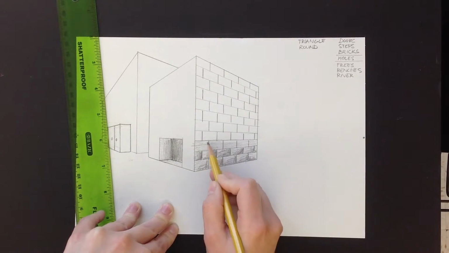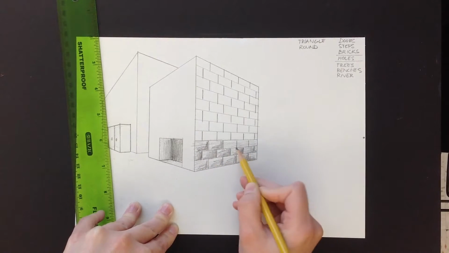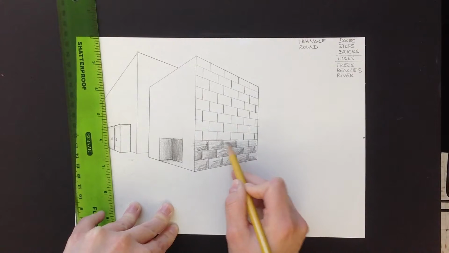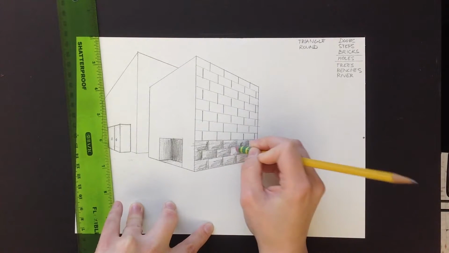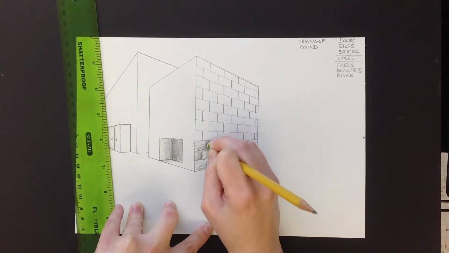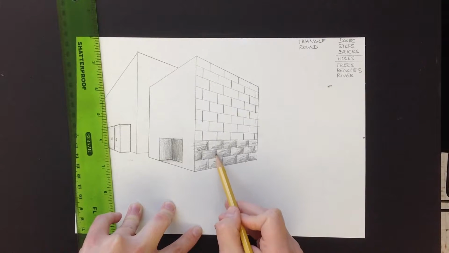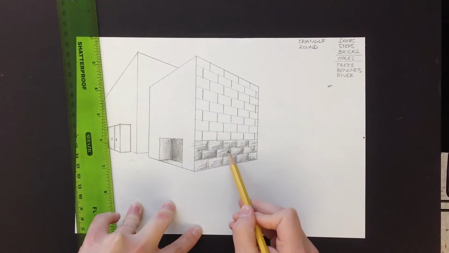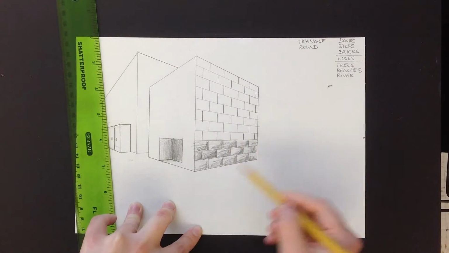And again, I'm doing this really fast. You'll spend a little more time on it. I'm just trying to show you how you can shade it. And then you can also use your eraser to make some of them lighter than others. And then maybe make some of them a little bit darker. Because if they're all the same, then it kind of gets boring. So you can do it like that.